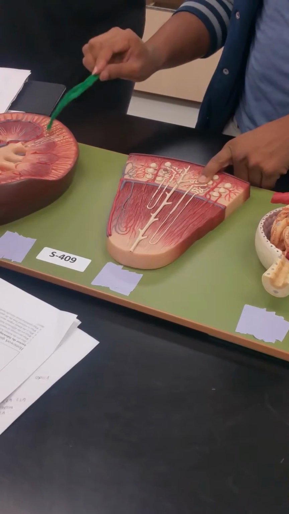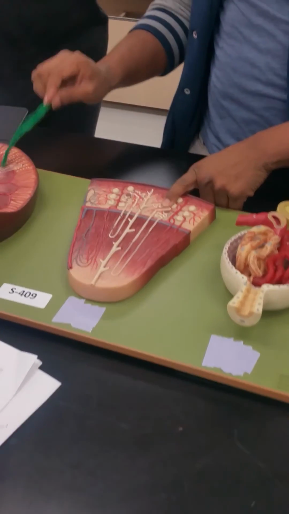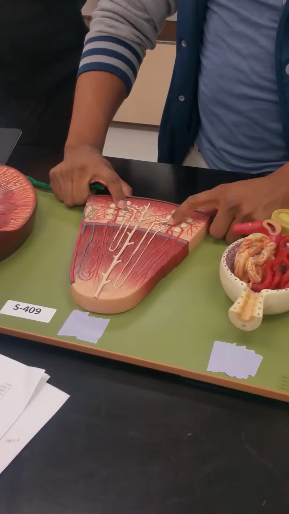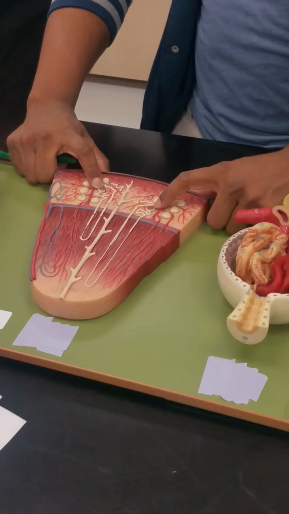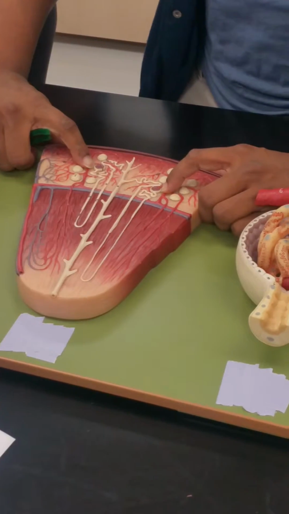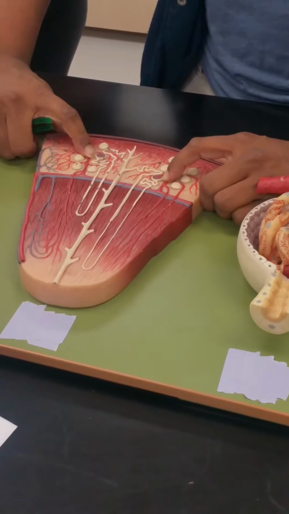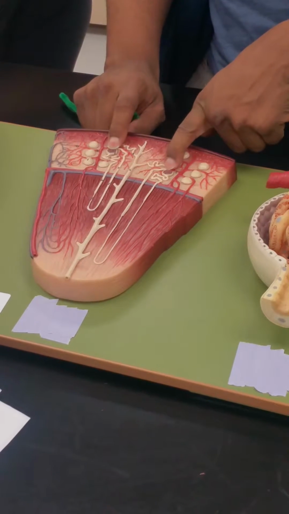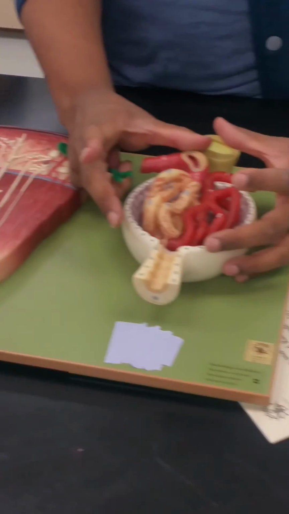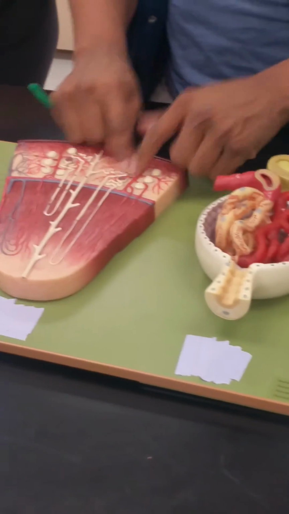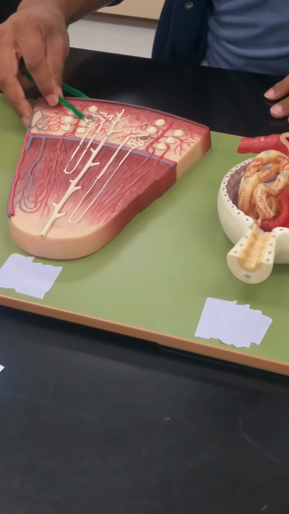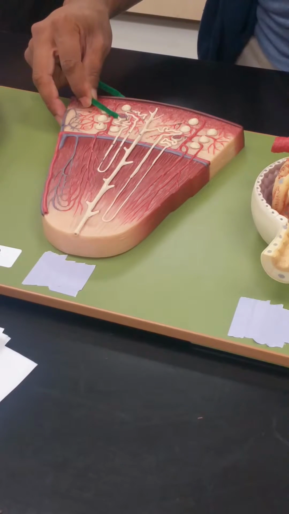That's the cream colored tube. We can start right here. This is a renal corpuscle. The outside part, the tan part, is the Bowman's capsule, and the inside part is the glomerulus. And this renal corpuscle is what's blown up right here, just zoomed in closer. So just going through the parts of the nephron, the outside tan part is Bowman's capsule.